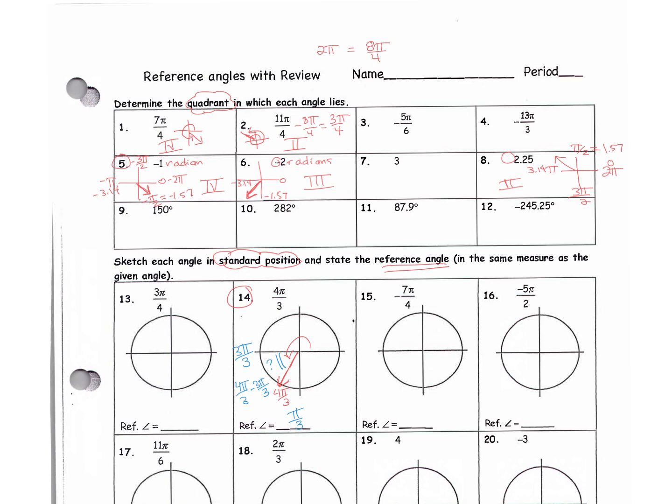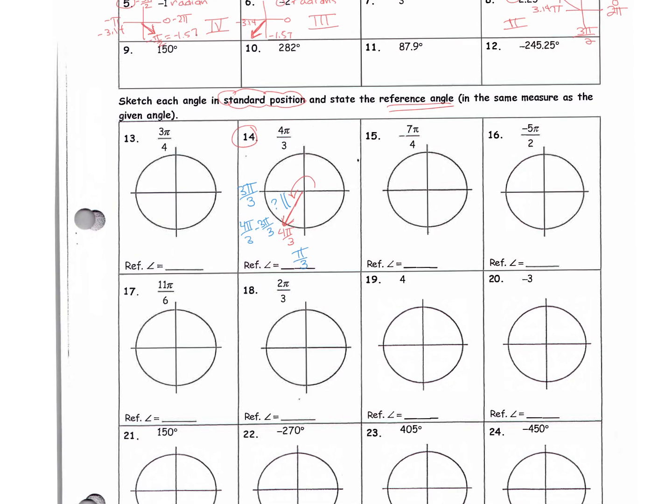Let's jump down to number 18. Number 18 is 2 pi over 3. This is also an angle we know. 2 pi over 3 is in my second quadrant. It's my 60-degree angle in my second quadrant. So this is my 2 pi over 3.